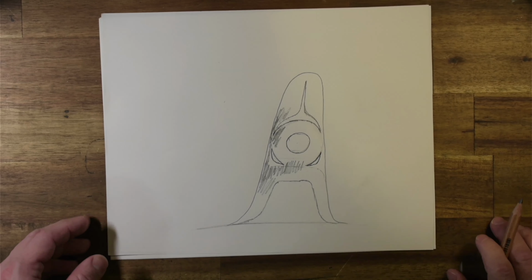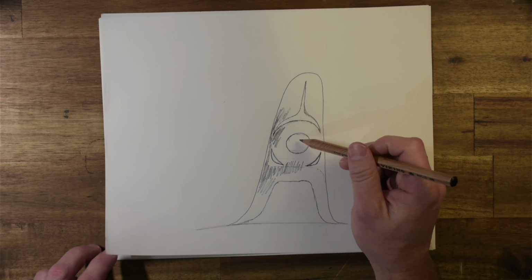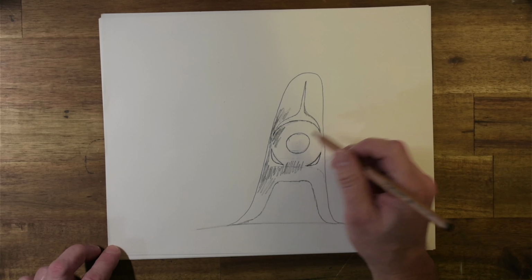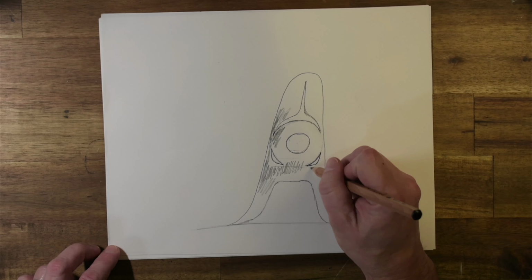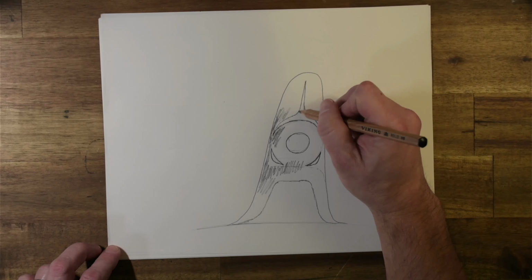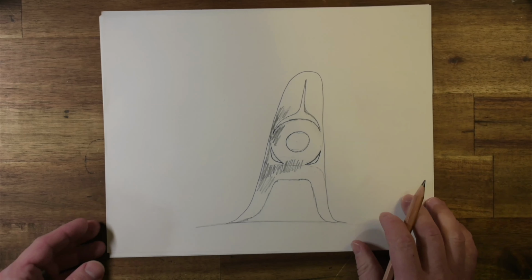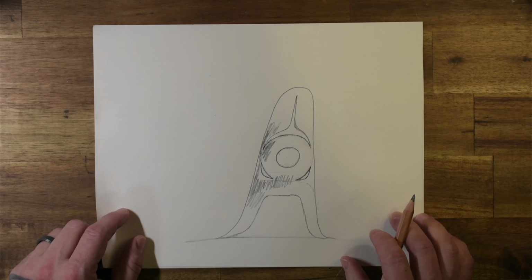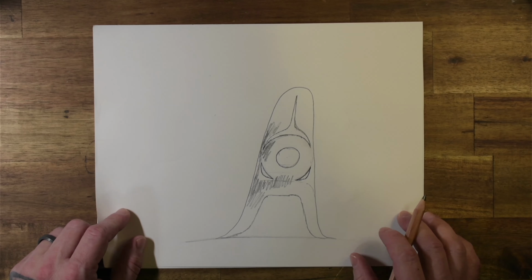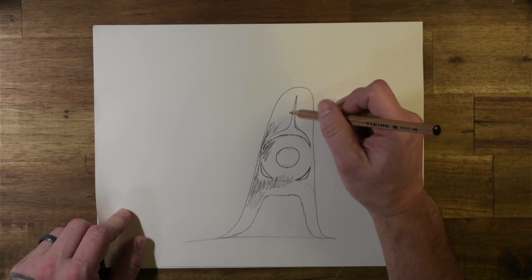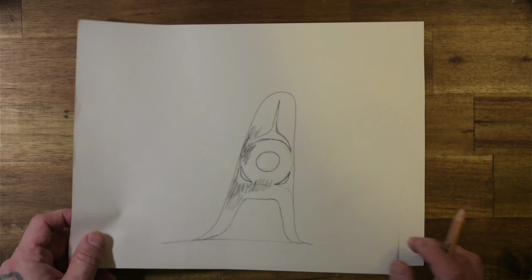Hopefully you got an idea of that. So here we end up with the circle as a relief, crescent as a relief, and what people call a trigon as a relief. They're not primary shapes. They're a result of other shapes coming together.